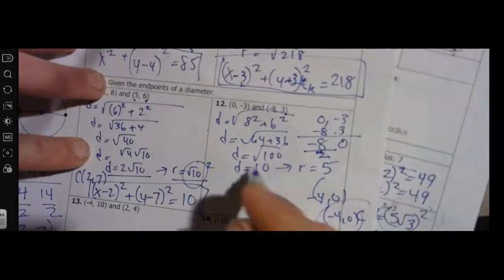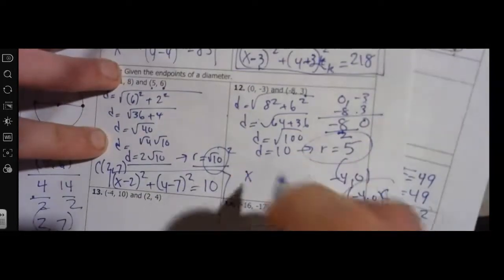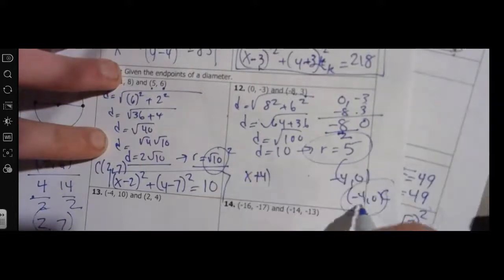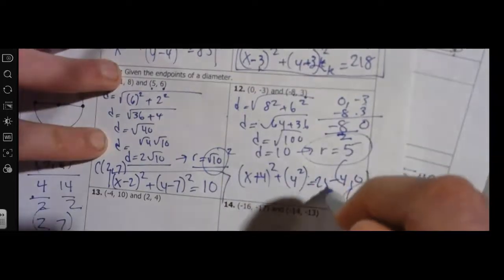So now that we have our center and we have our radius of 5, we put that together, and we have x plus 4 squared, it's minus -4, plus y squared is equal to 25.